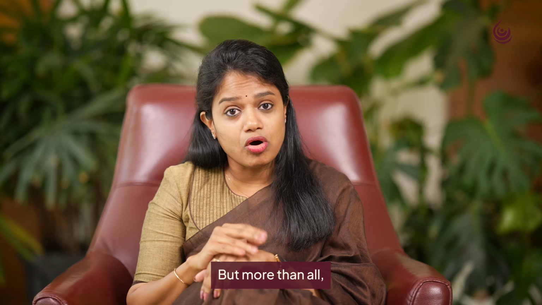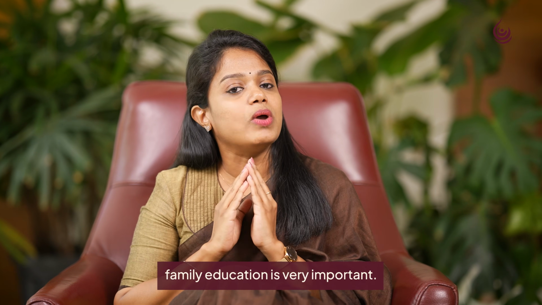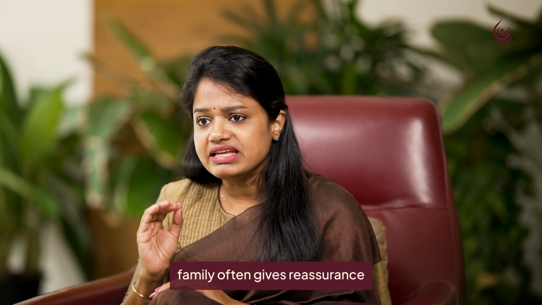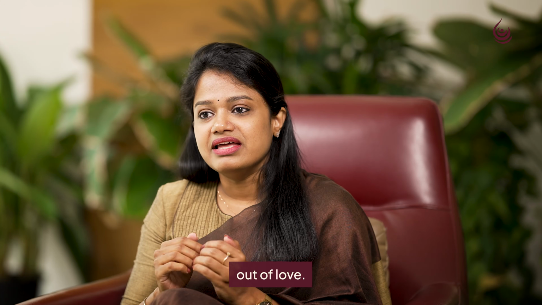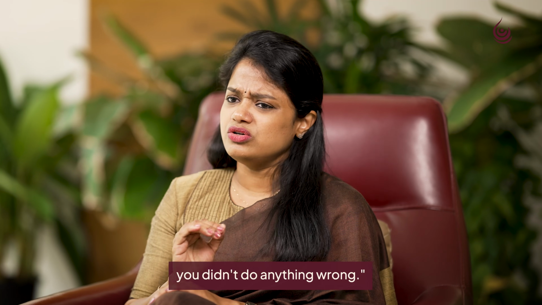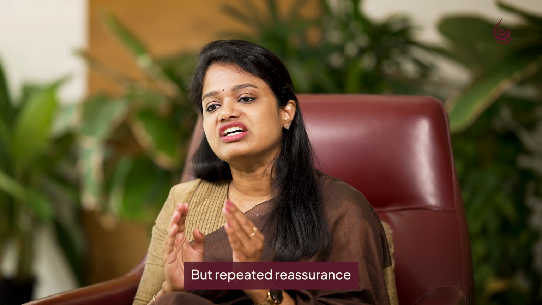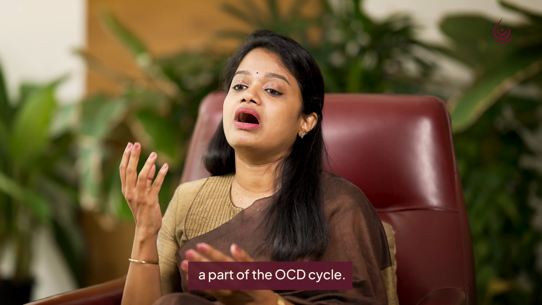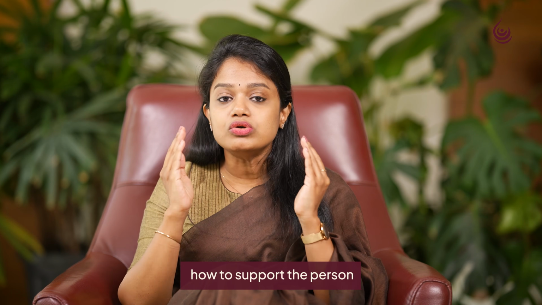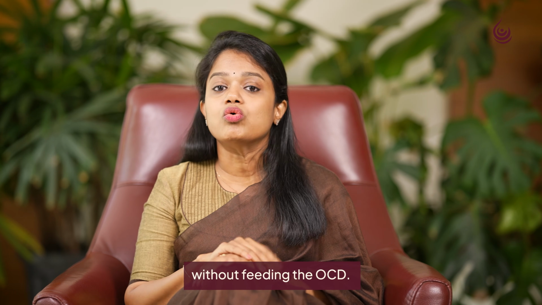But more than all, family education is very important, because when we struggle with something, family often gives reassurance out of love. They keep saying, nothing will happen, you are fine, you didn't do anything wrong. But repeated reassurance can accidentally become a part of the OCD cycle. So treatment also teaches family how to support the person without feeding the OCD.